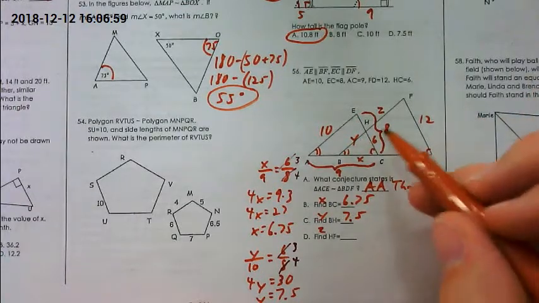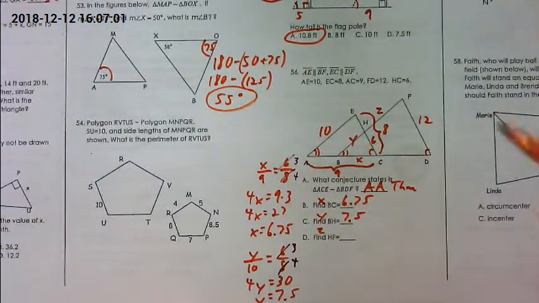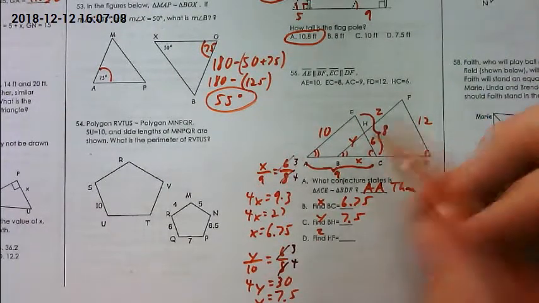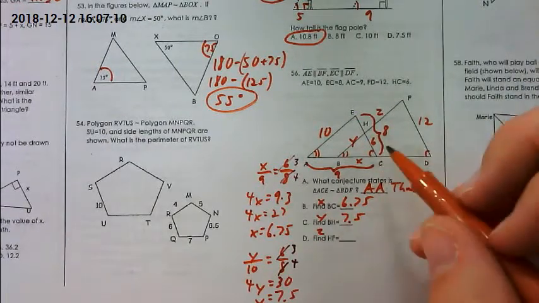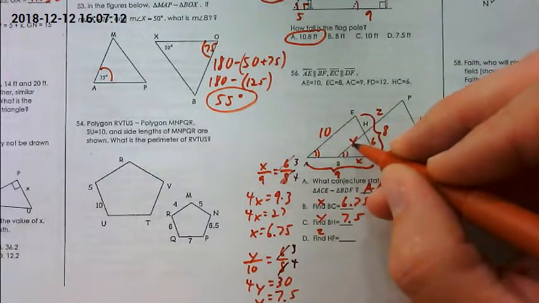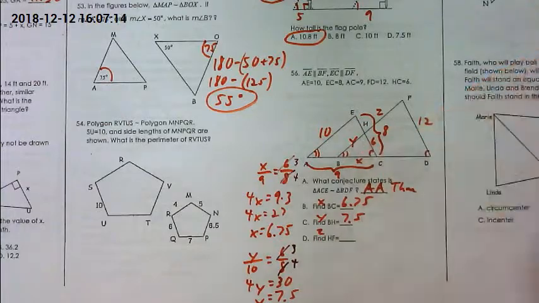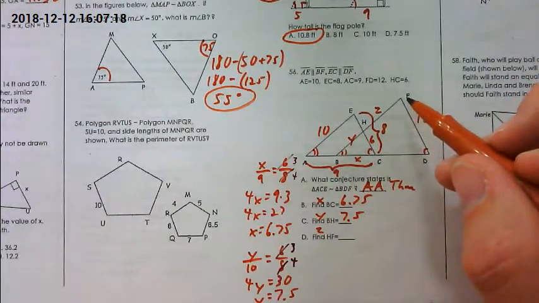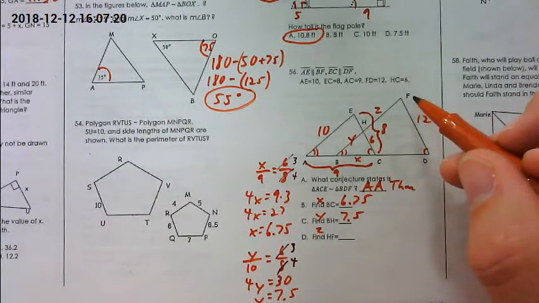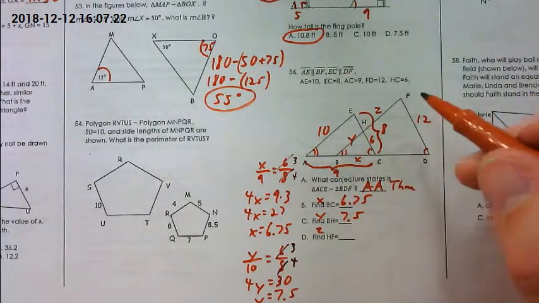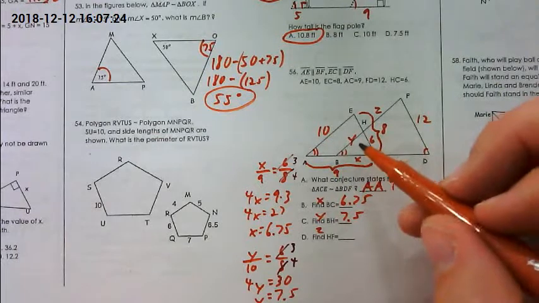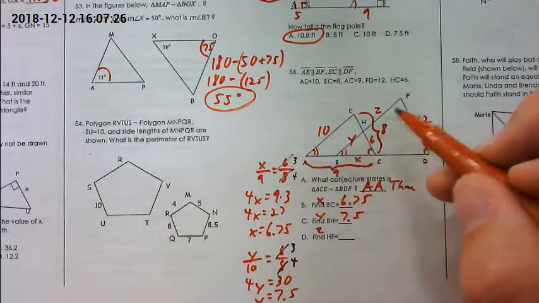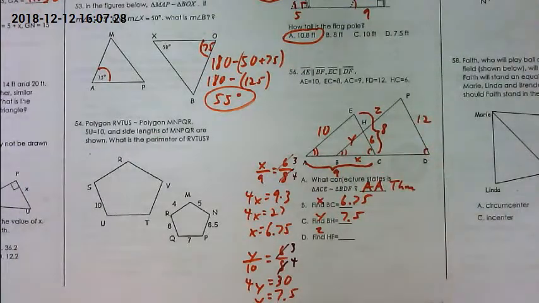Yes, HF. Listen, we could do this a couple different ways, but we have to find a different piece before we can find HF. We have y here at this point, right? So we could solve for the overall length of this first. So BF, if I knew that piece, then we know HF, because once we know BF, we can subtract the piece we just found in order to find HF.